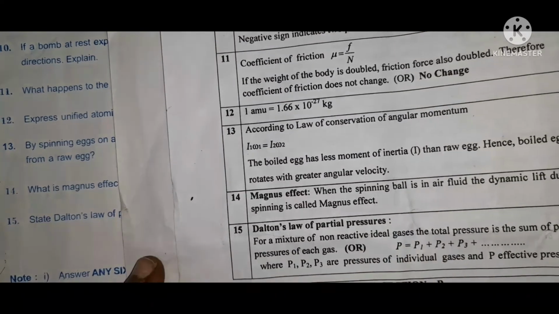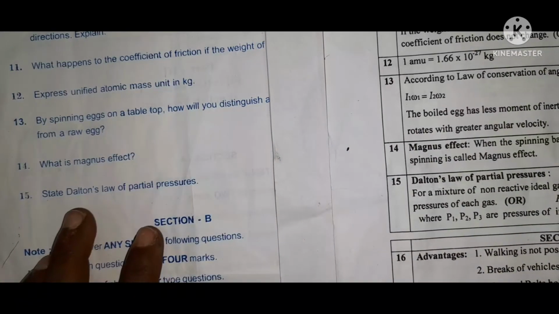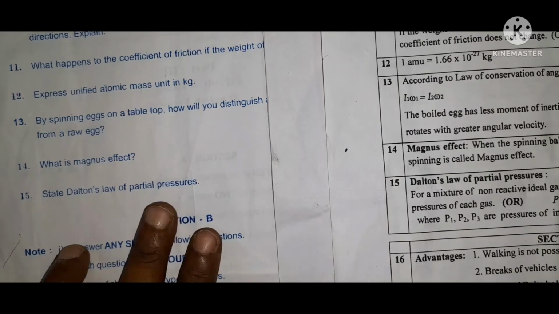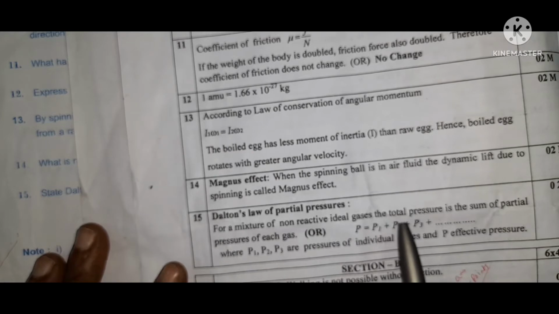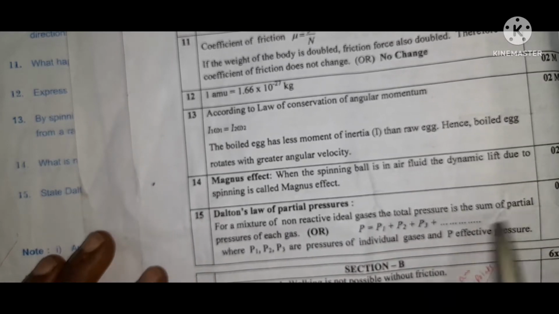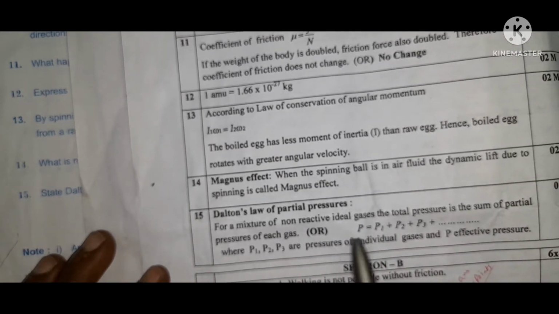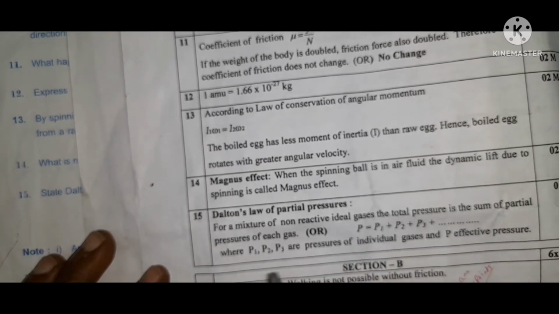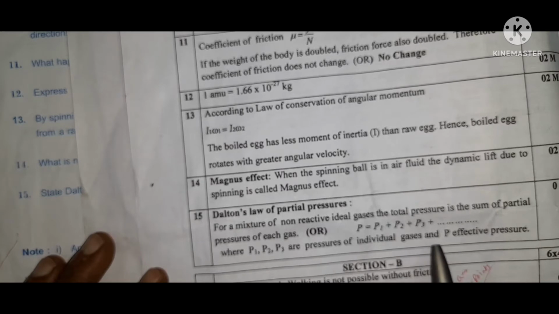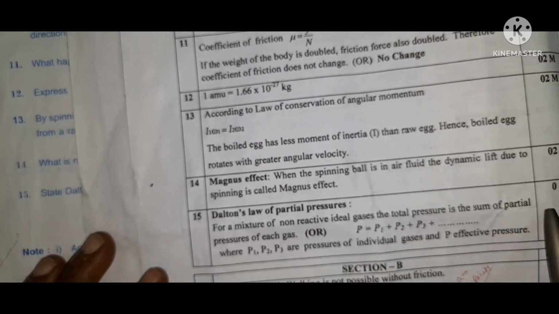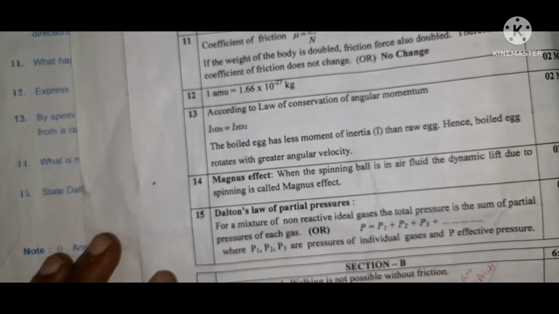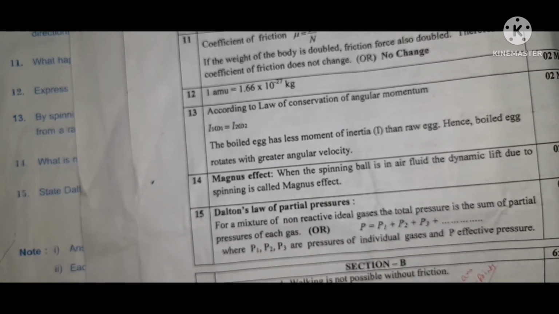Okay, the last question, the 15th question, is given here. State Dalton's law of partial pressure. Simple. For a mixture of non-reactive ideal gases, the total pressure is equal to the sum of the partial pressures of each gas. Or simply you can write P is equal to P1 plus P2 plus P3 and so on. You have to mention that P1, P2, P3 are the pressures of the individual gases, and P is the effective pressure. Then you will get the full 2 marks. I think according to this question paper, each and every student will get 100%, that is 20 by 20.